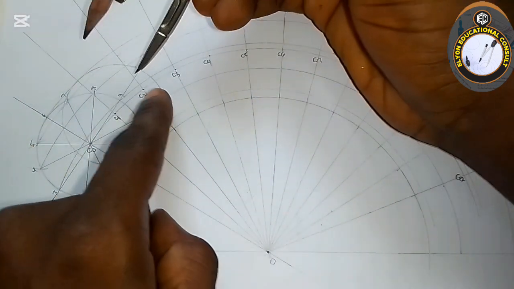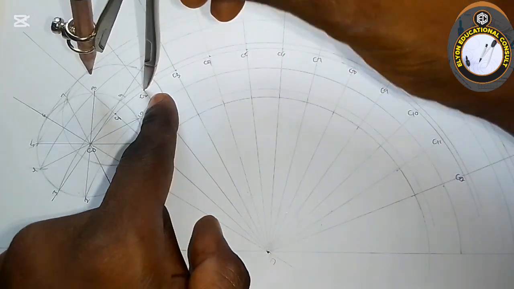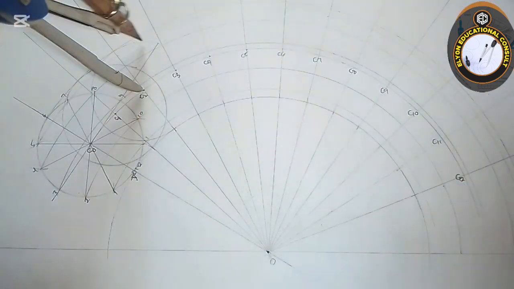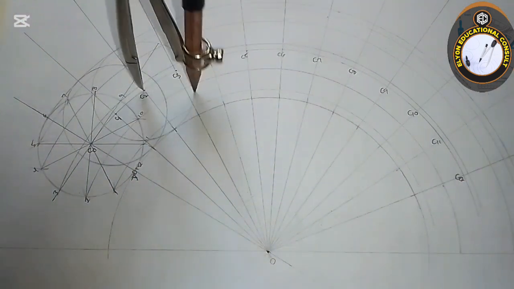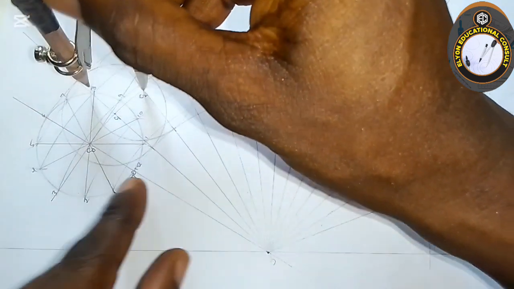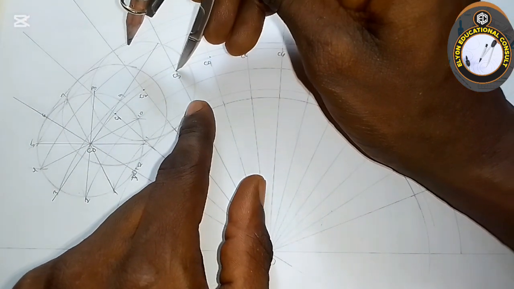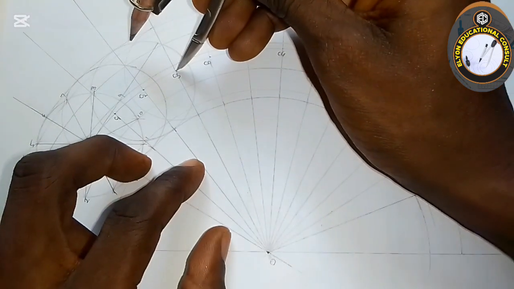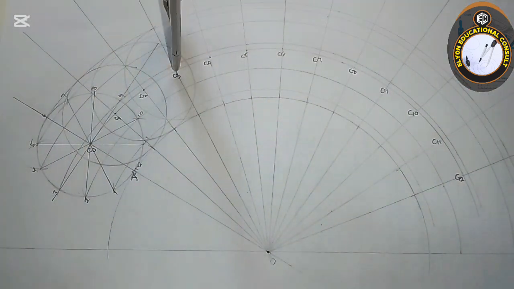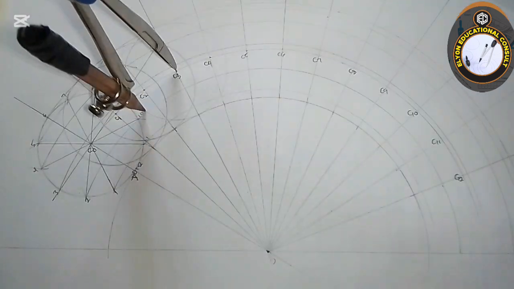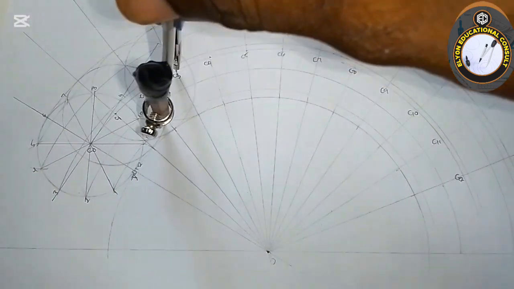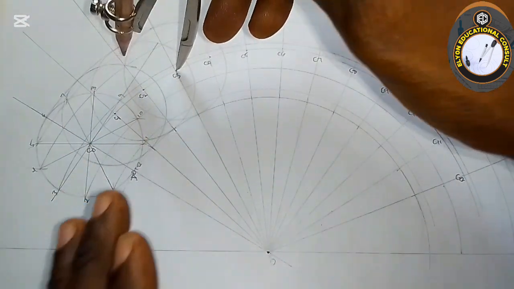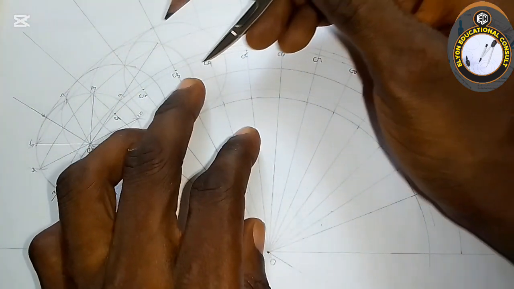So for the second circle, place it at C2, which will represent the center of the second circle. Do likewise, draw the circle that way. Then for the third circle, do the same, draw the circle. Please, all of these things we are drawing now should be in thin line. I deliberately made it a little bit thicker so that it can be visible in the video.